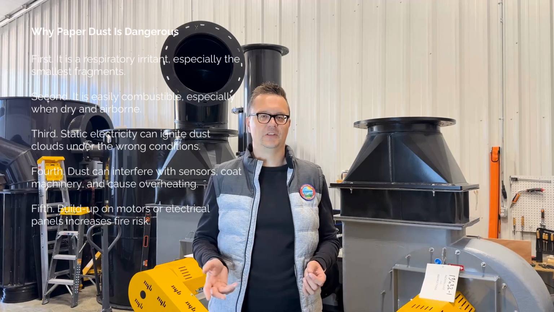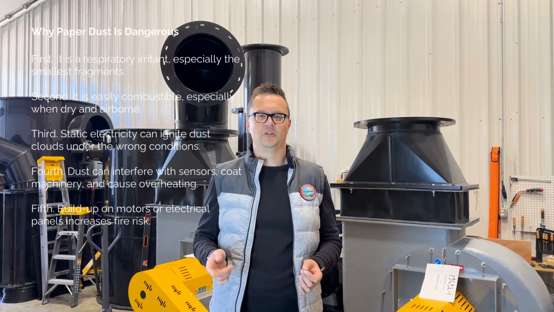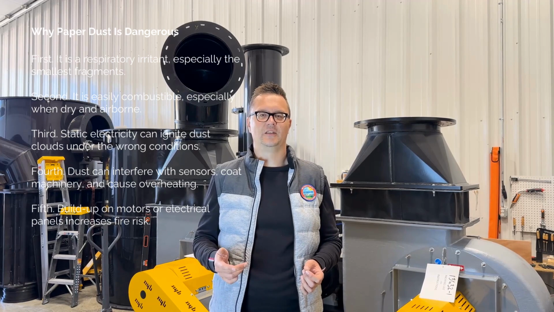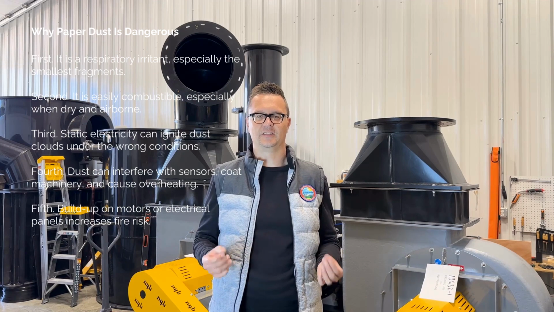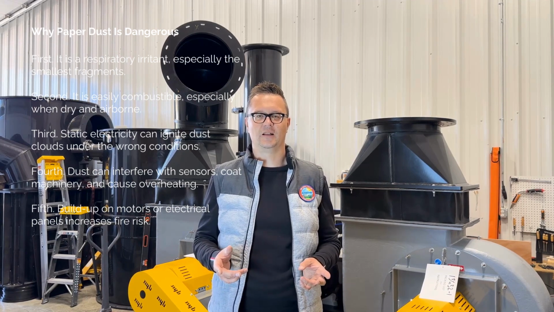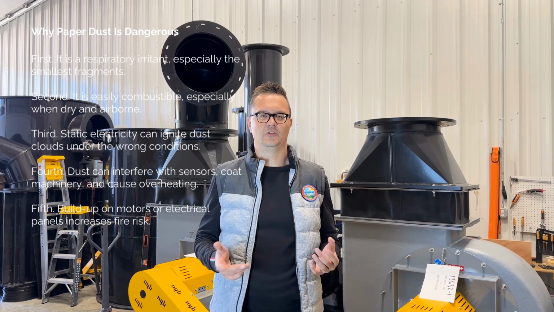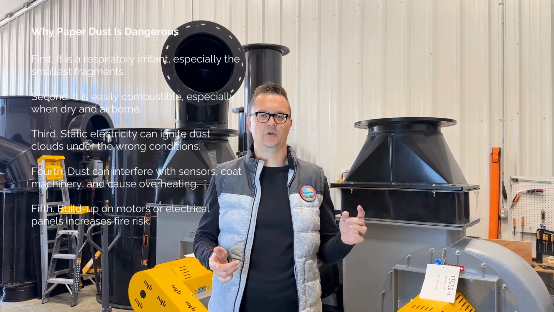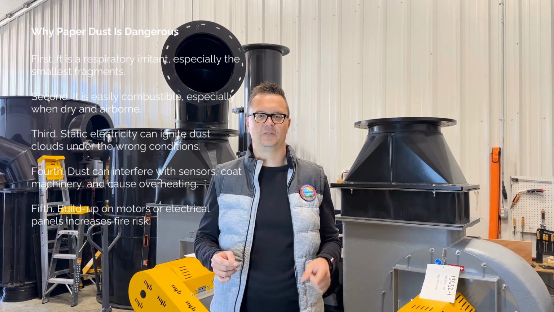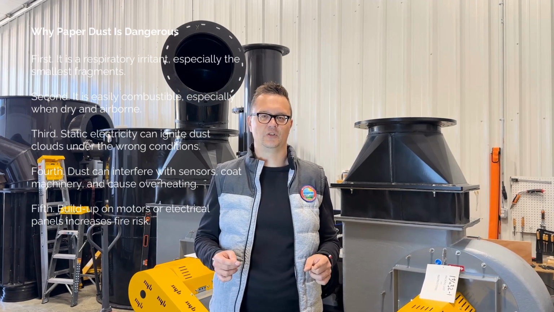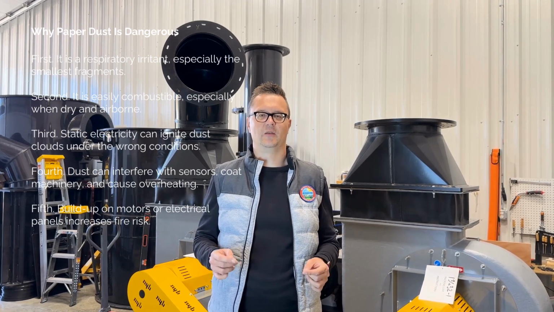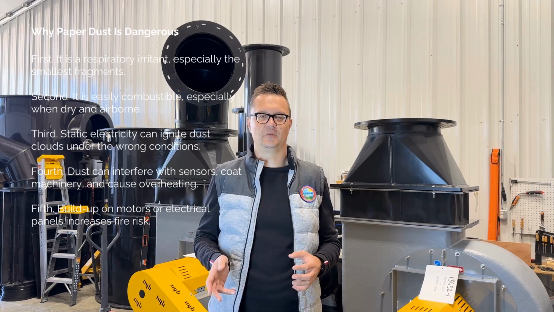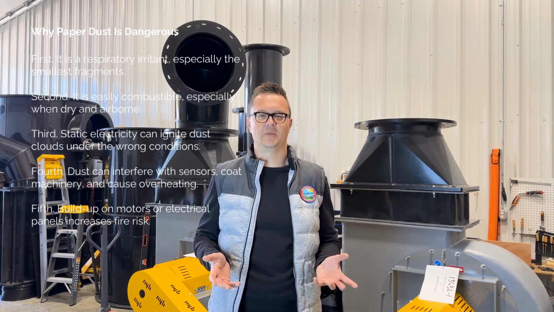Why paper dust is dangerous. Paper dust introduces several risks at the same time. First, it is a respiratory irritant, especially the smallest fragments. Second, it is easily combustible, especially when dry and airborne. Third, static electricity can ignite dust clouds under the wrong conditions. Fourth, dust can interfere with sensors, coat machinery, and cause overheating. Fifth, buildup on motors or electrical panels increases fire risk. Even thin layers of settled paper dust can ignite if disturbed and mixed back into the air.